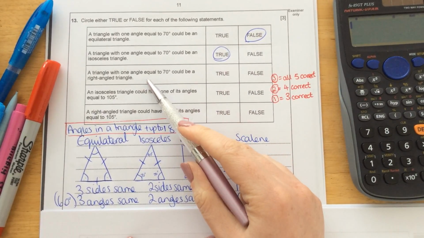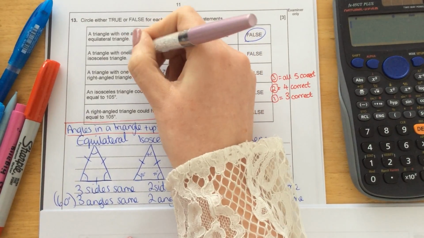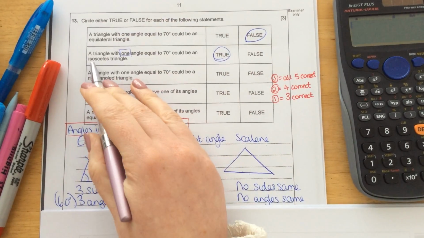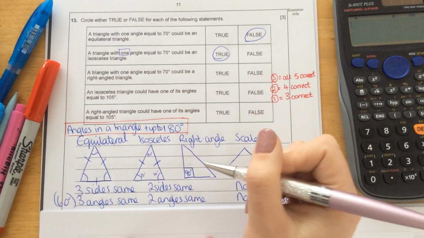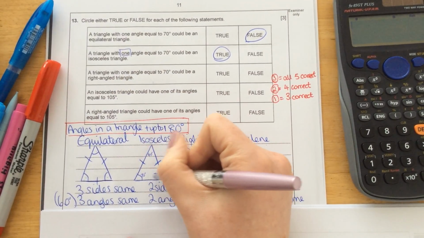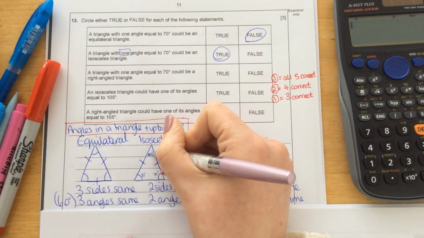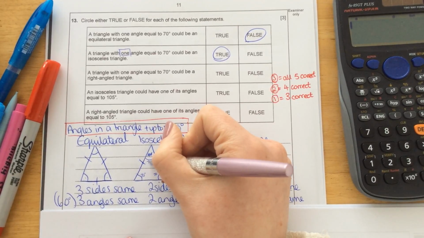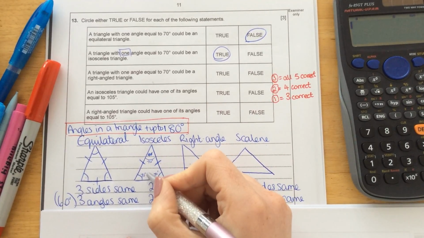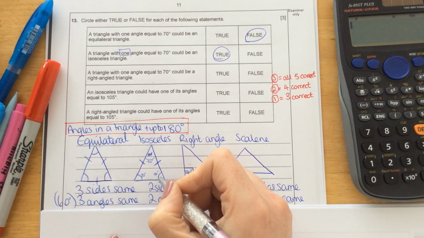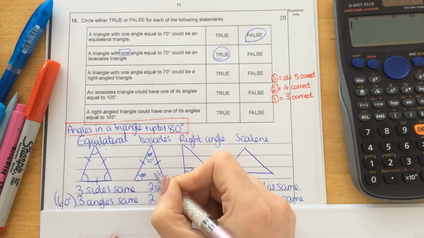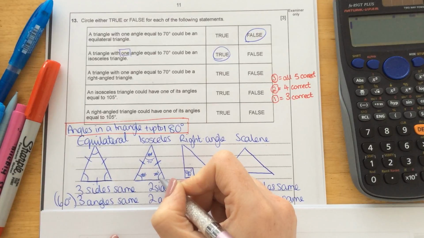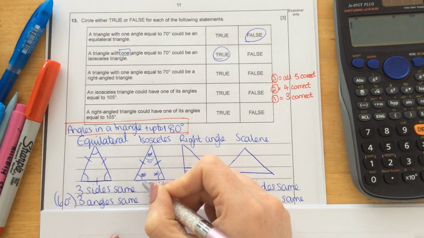A triangle with one angle, read the question very carefully. This one says a triangle with one angle equal to 70 degrees. So we've put these two angles equal to 70 degrees, but this is saying here that one. So if that one's 70 degrees, then we'd have 110 degrees left over to make 180 with both of these angles.